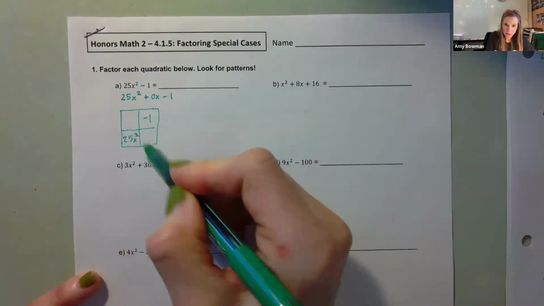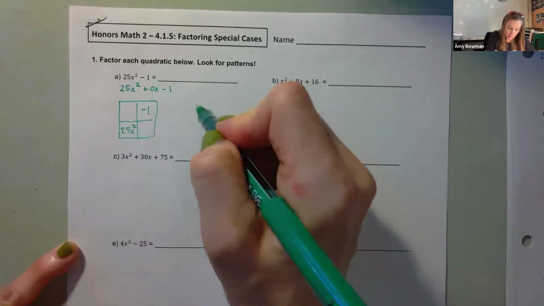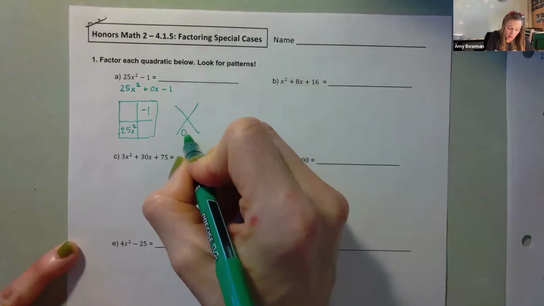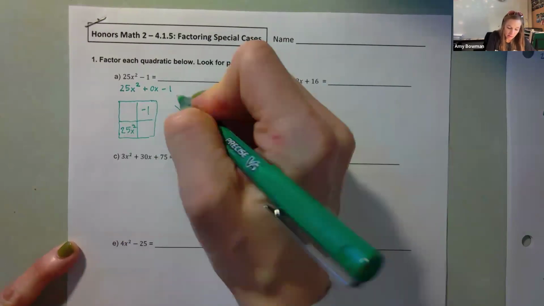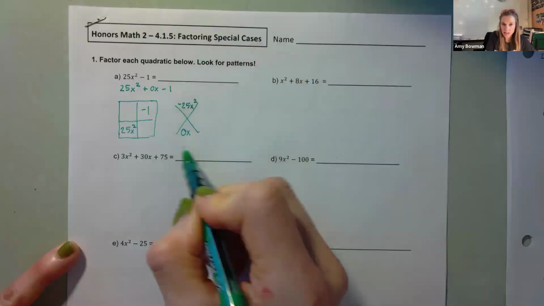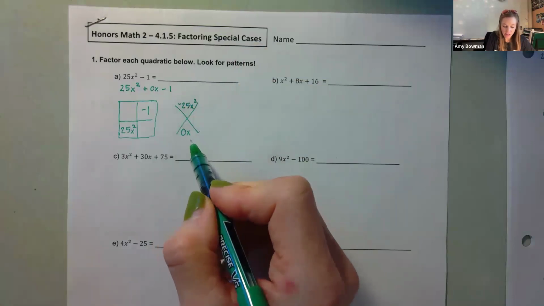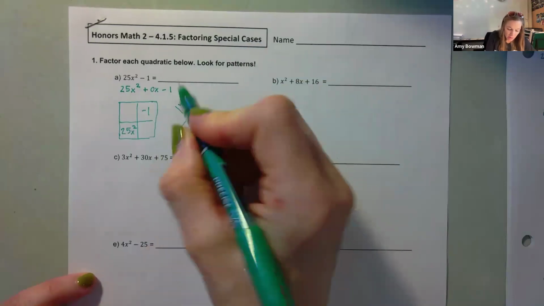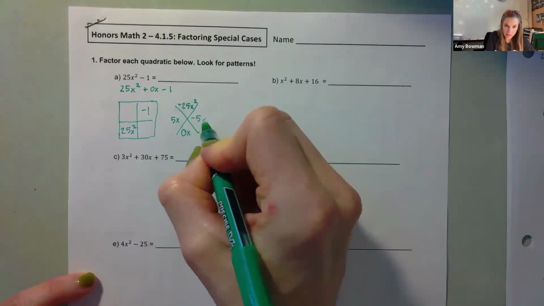Then these other two boxes of our area model need to add up to our 0x. So we'll start our diamond. They need to add to 0x, but multiply to the same product as this diagonal, so -25x squared. If we are adding two terms together to get 0x, that just means they're going to have to be opposites of each other, a positive and a negative of the same thing. And if the product is -25x squared, then it's pretty simple to see that those two terms are going to be positive 5x and negative 5x.